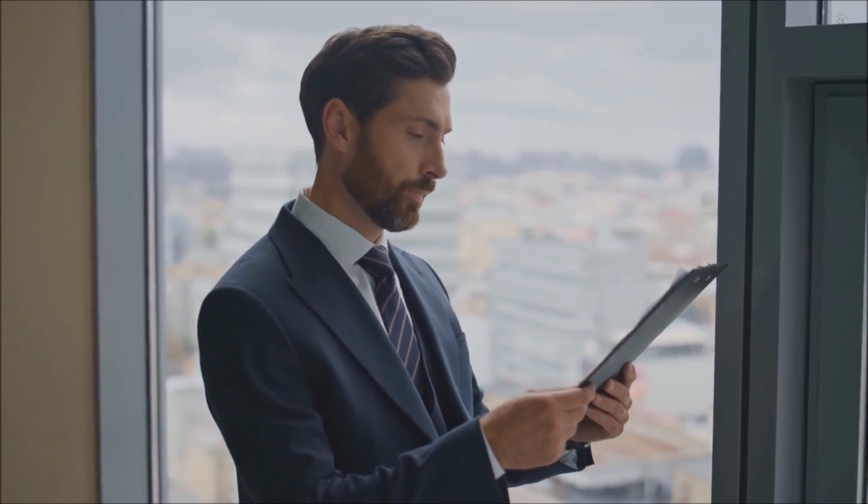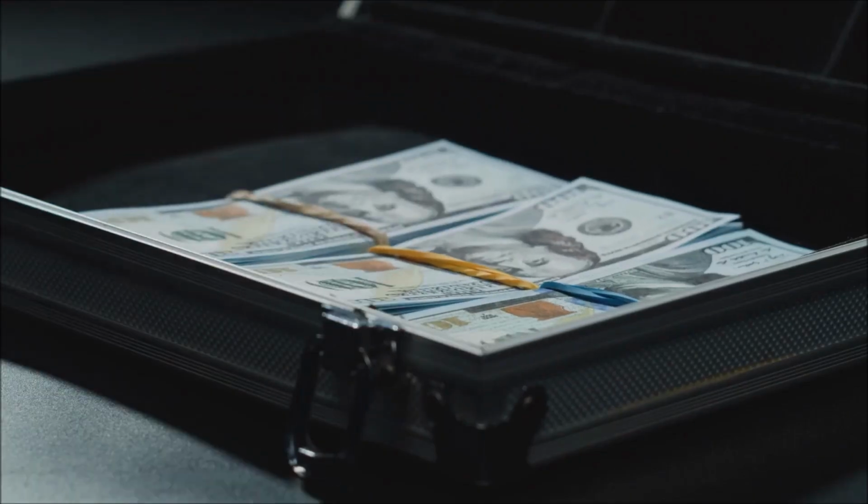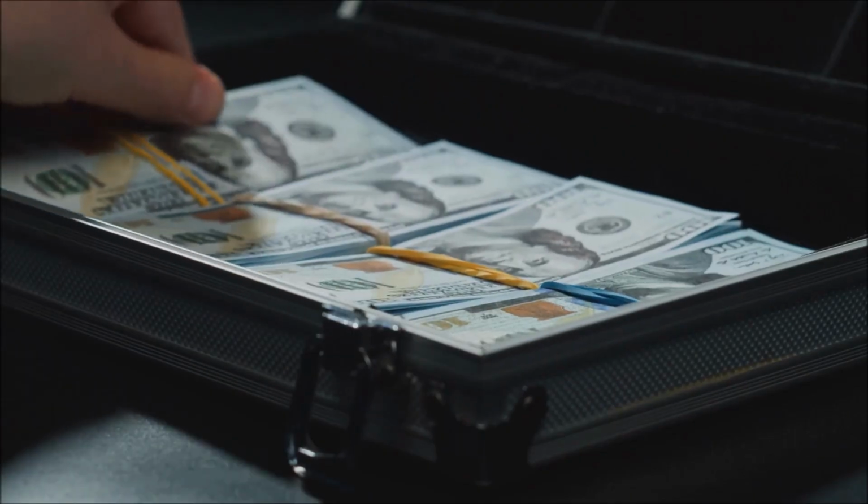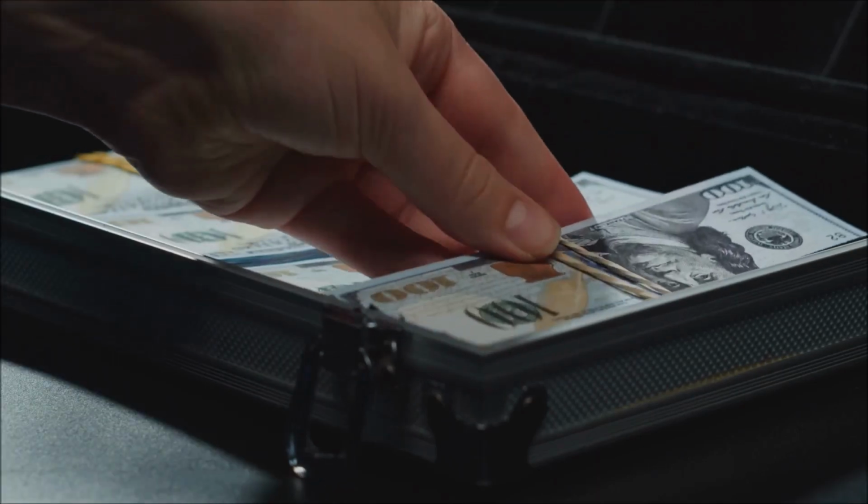Then there's equity, a simple yet often misunderstood concept. It's the value left after subtracting liabilities from assets. It's essentially the true value of everything you own.